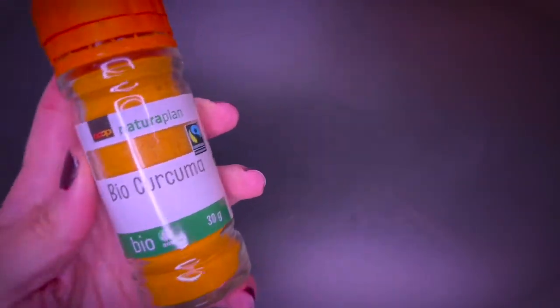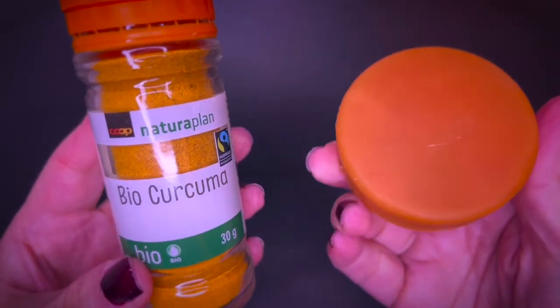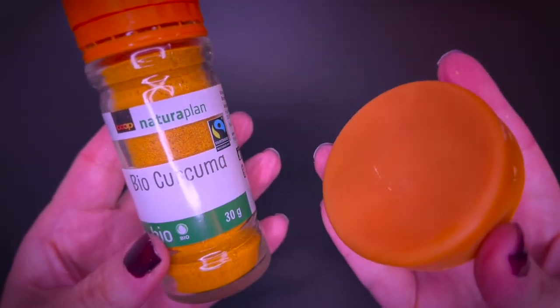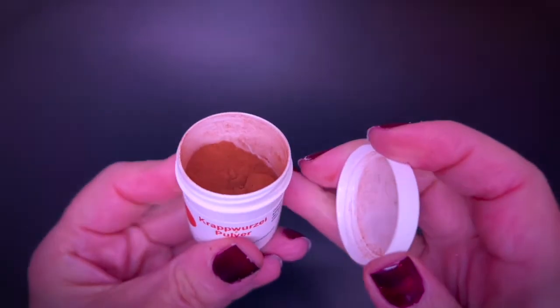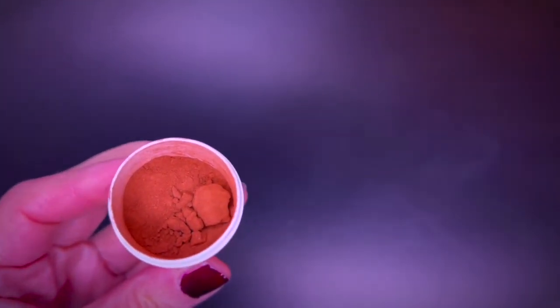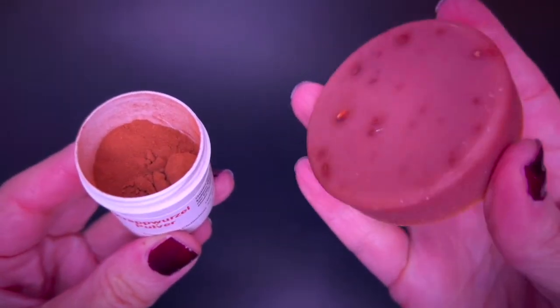Turmeric can be used to achieve a rich orange color, as you can see in this example. Madder root powder is a great option to achieve a burgundy type of red. The specks are just a result of not properly dispersing the powder here.